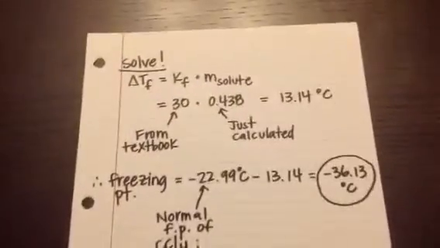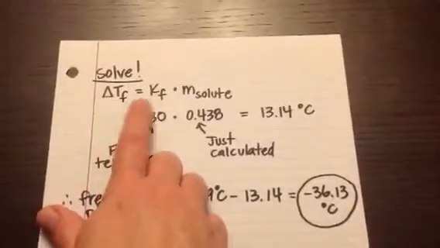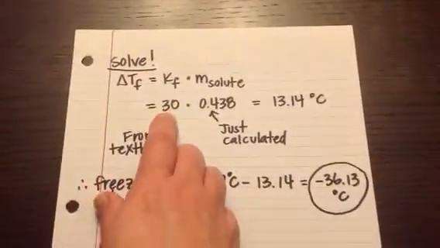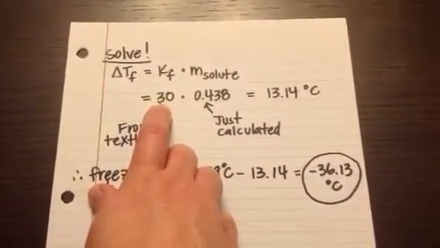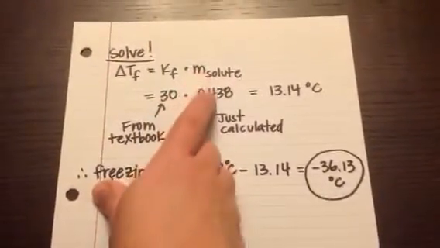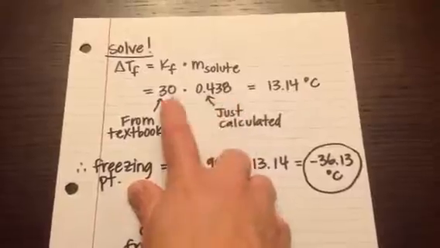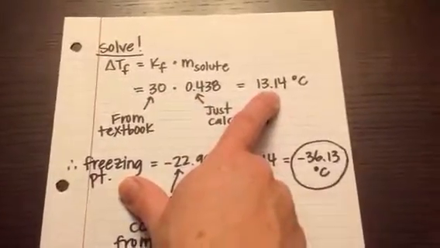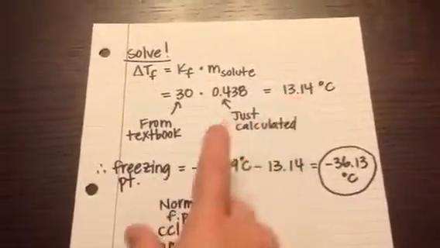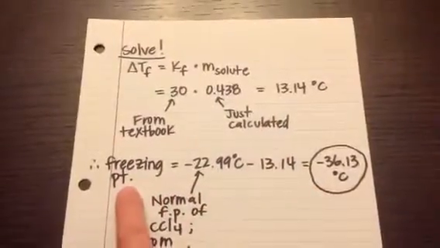Okay, so now we just solve. What is our change in freezing point? It's the KF value for CCl4, which is from that handout on D2L, times the molality that we just calculated. So when you multiply those two numbers together, you get 13.14. And now we subtract that from the normal freezing point.